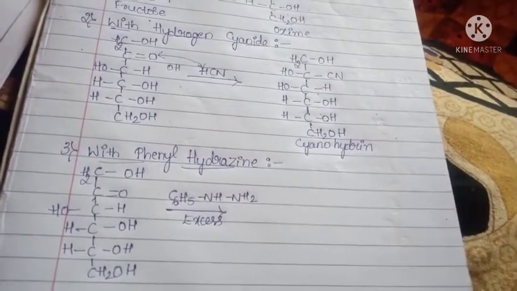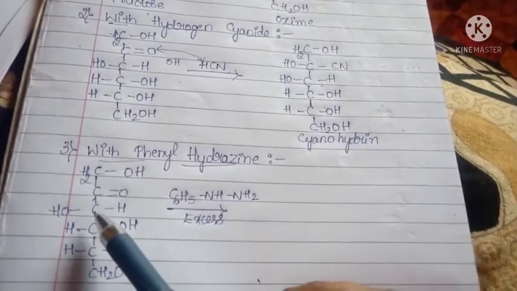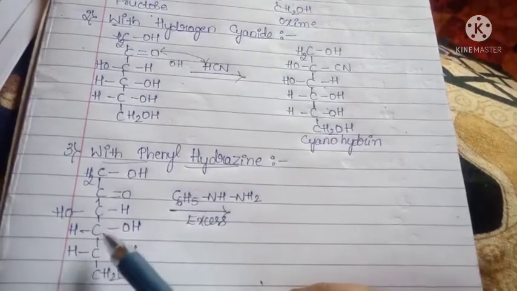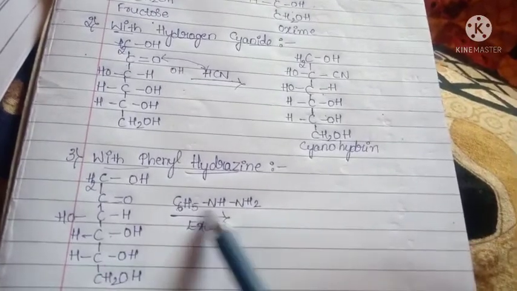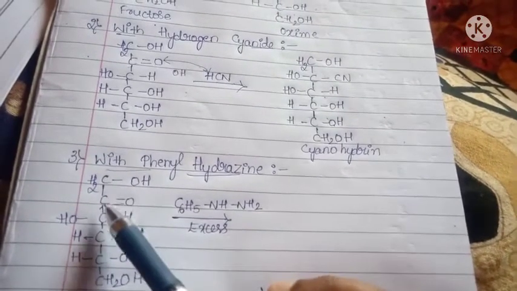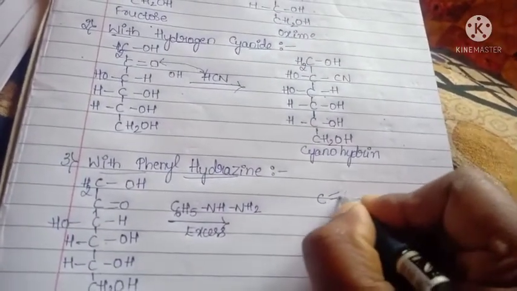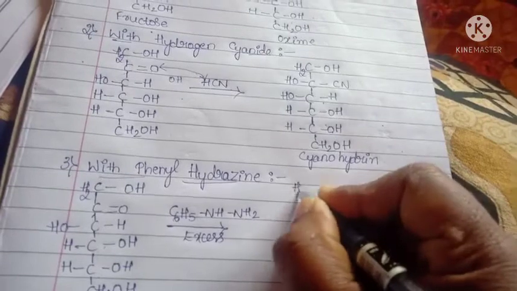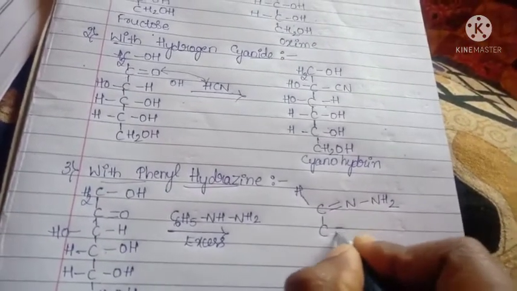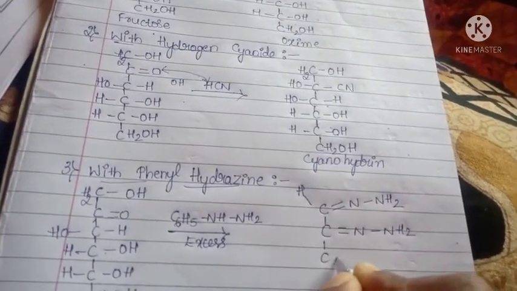You have to mainly observe that in the structural elucidation I explained what the configuration is: it is the same at C3, C4, C5. It means these atoms should not be changed, but the phenyl hydrazine reacts with C1 and C2. That is the main thing I explained. C=N-NH-C6H5 and C=N-NH-C6H5.